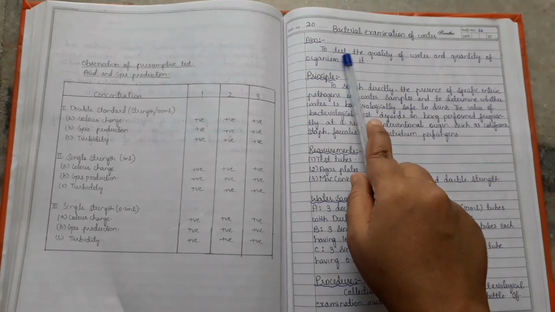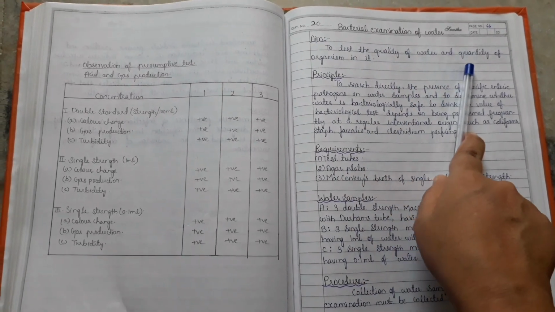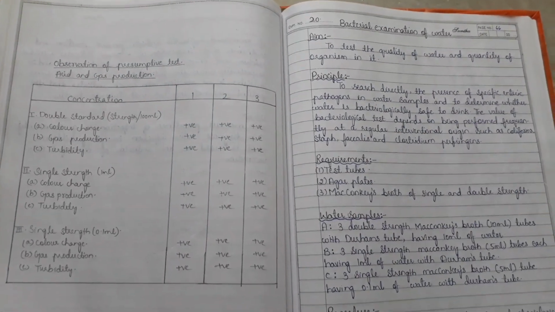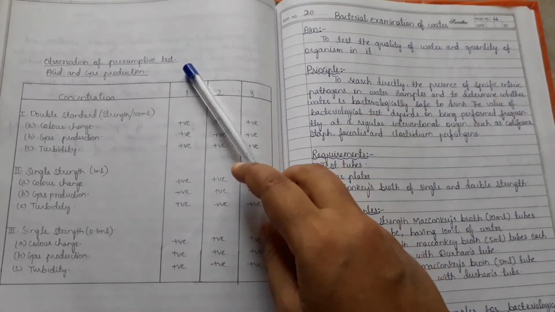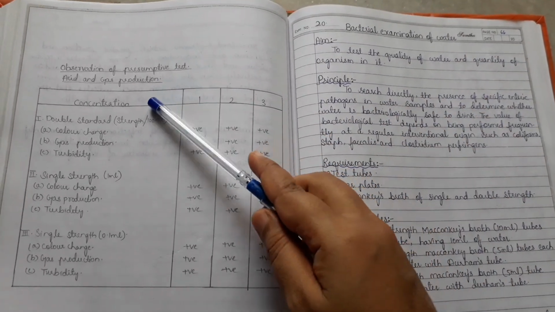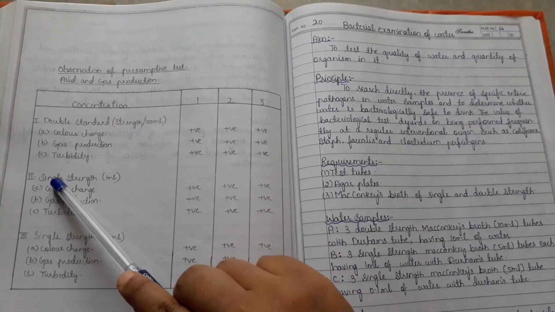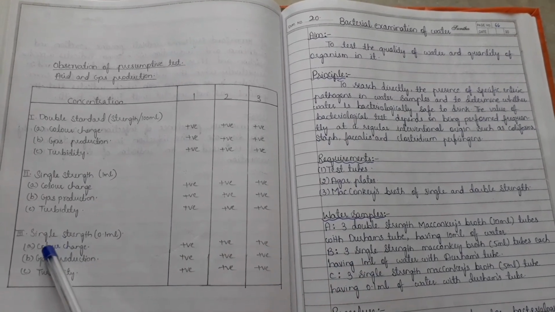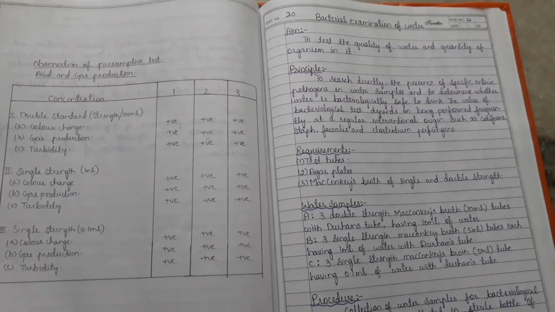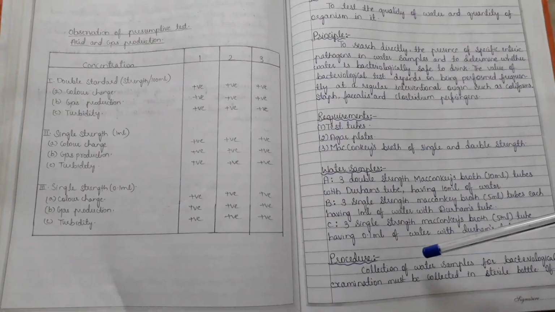Coming to the bacterial examination of water, to test the quality of water and the quantity of organisms in it. Observation of the presumptive test: acid and gas production. What are the concentrations we are taking? The first one is double strength, the second one is single strength, and the third one is single strength with 0.1 ml. Here we are taking 1 ml. So this is the principle and the procedure.